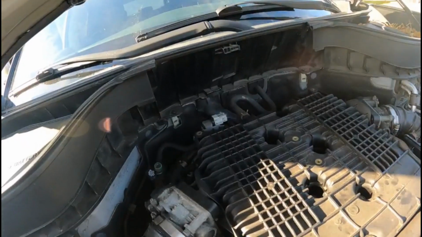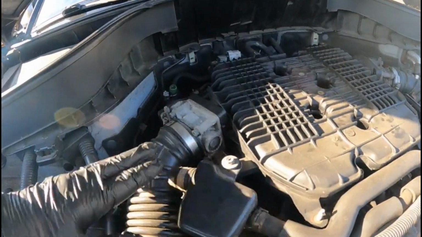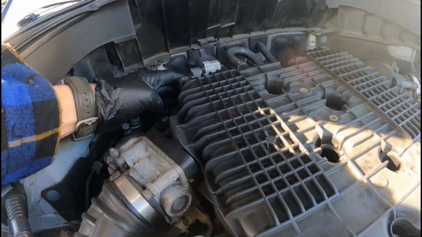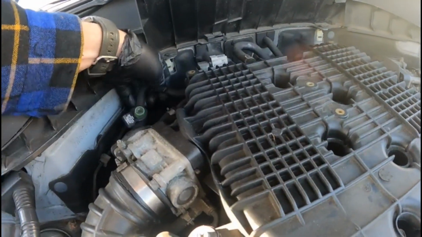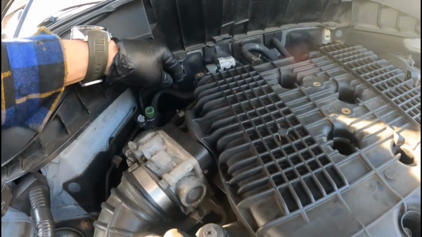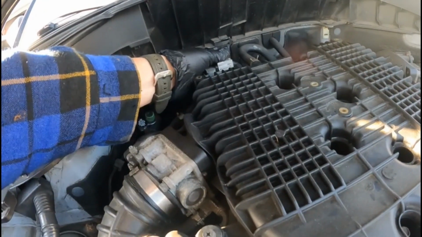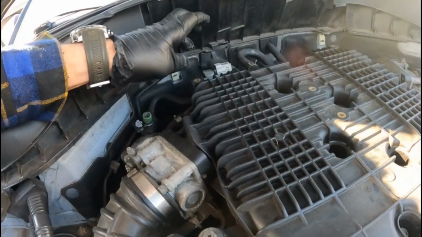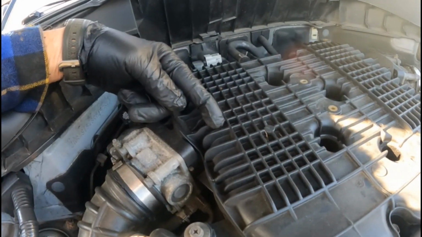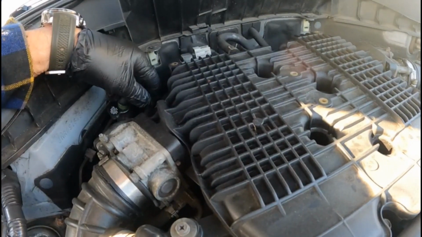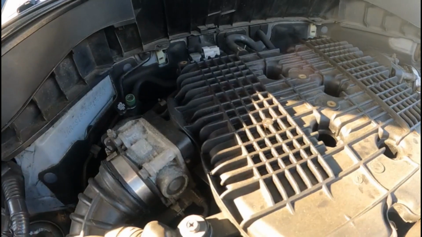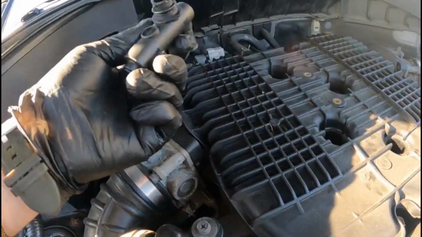Now I took the cover off, and what you see is where it's located, in the back. All right, you have an electrical connection, you have a hose coming from the fuel canister, and you have another hose back here that goes to the intake. So what happens is this opens up to let the vapors through, so it gets burned up by your motor when it's running.